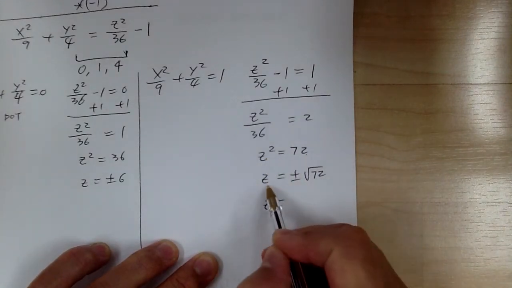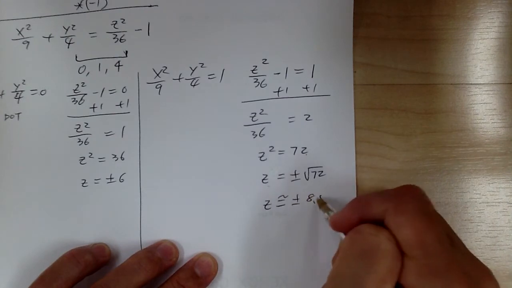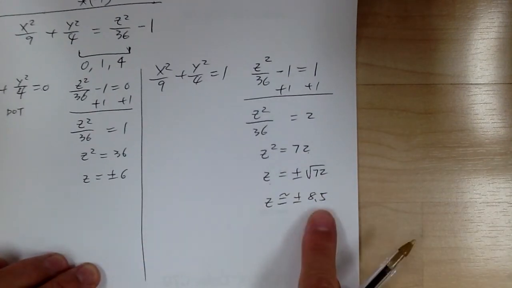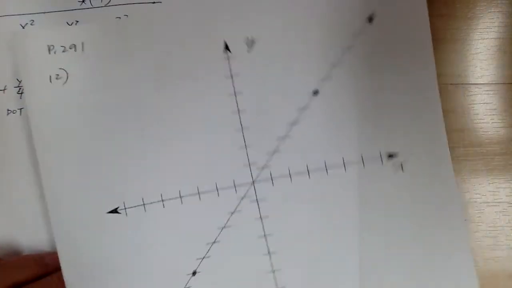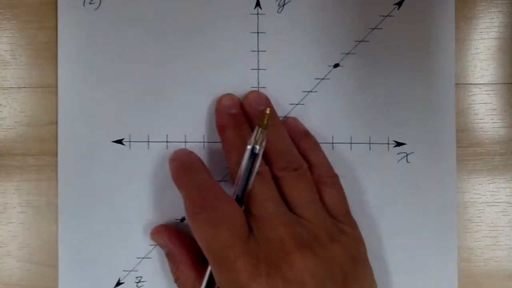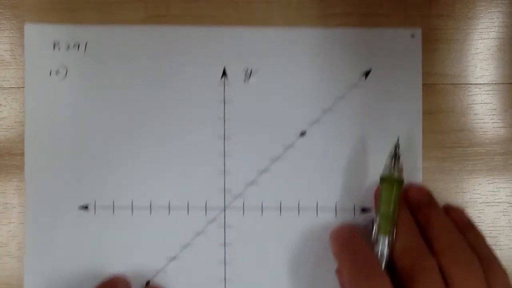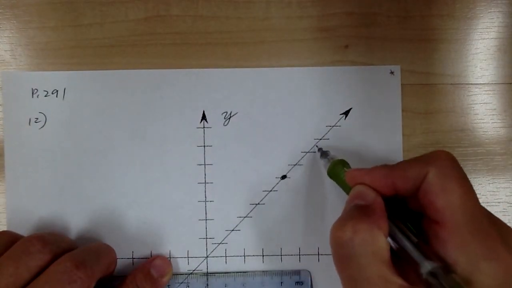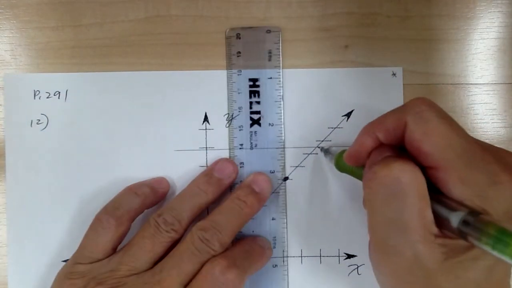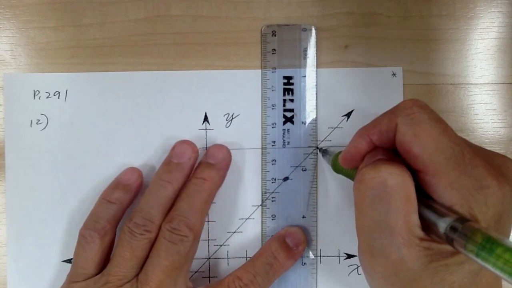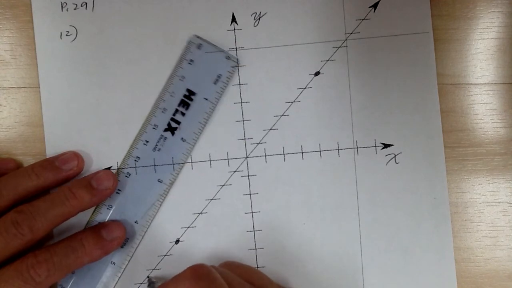So z squared is 72, so you take the square root on each side, and this is approximately equal to about 8.5. So when z equals plus or minus 8.5, you're going to get this ellipse. Let's sketch that. So 6, 7, 8, 8.5 is right over here. I'm going to draw my axes. 8.5 is right over here.